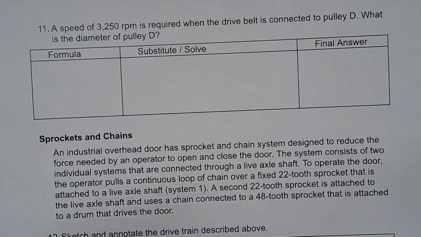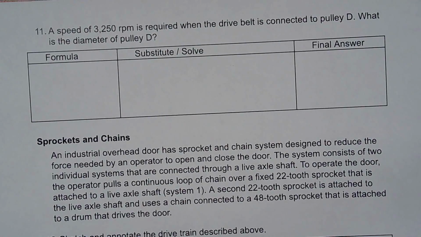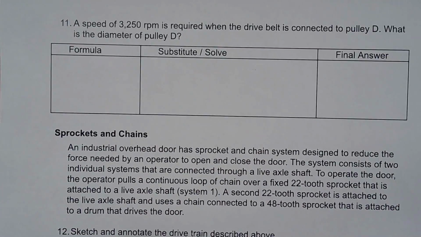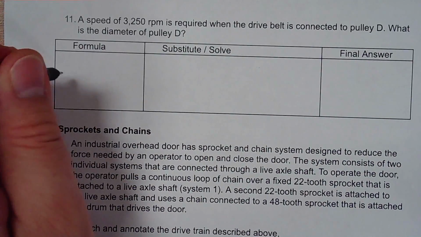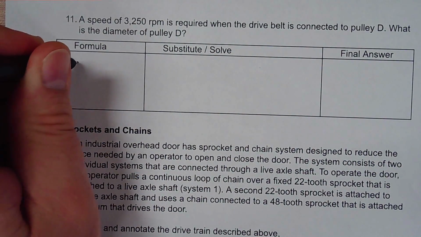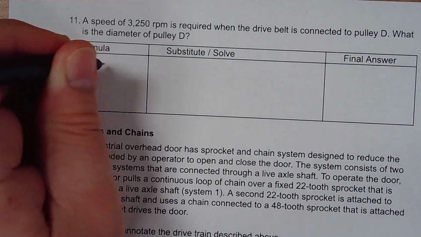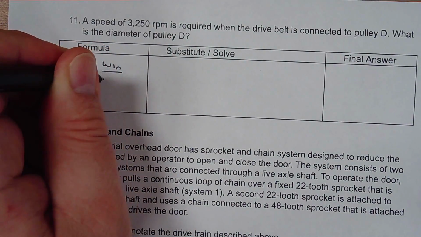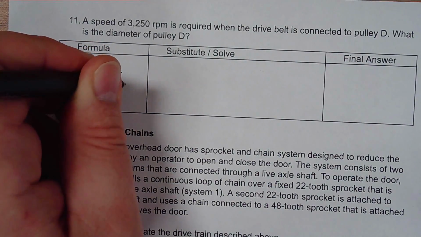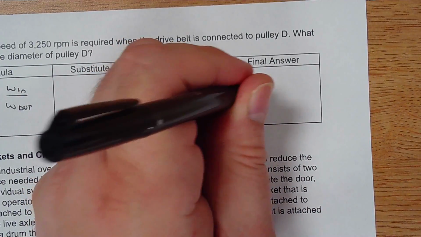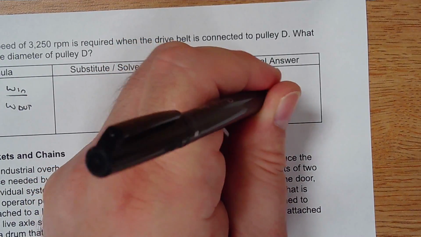Same deal here. All right, exactly the same. I'm not going to work this one out. You're still going to use the D out over D in is equal to angular velocity in over angular velocity out. All right, you do all this exactly the same as before. You get 6.92 inches.